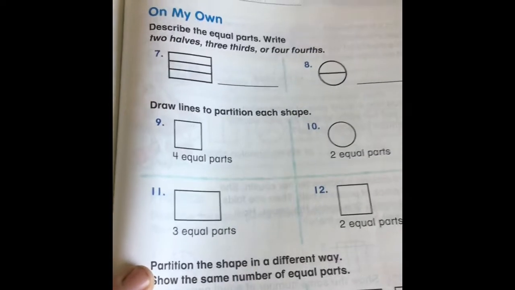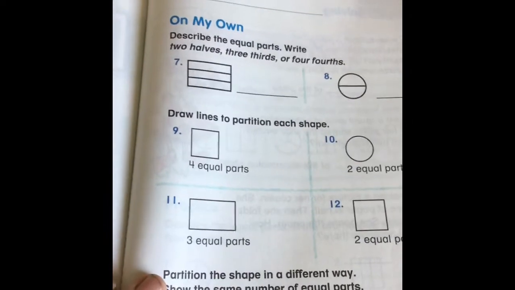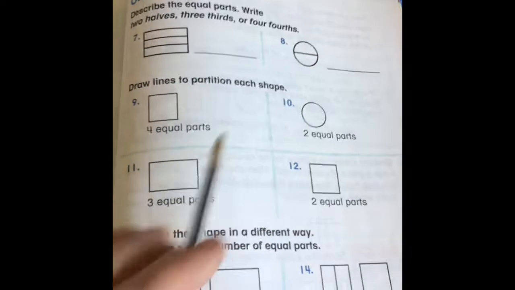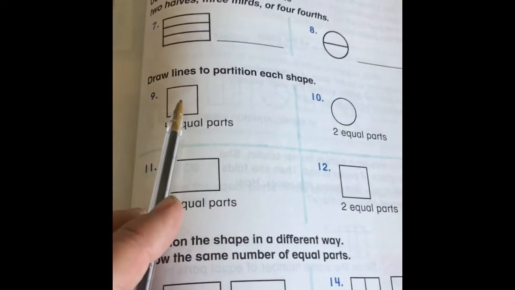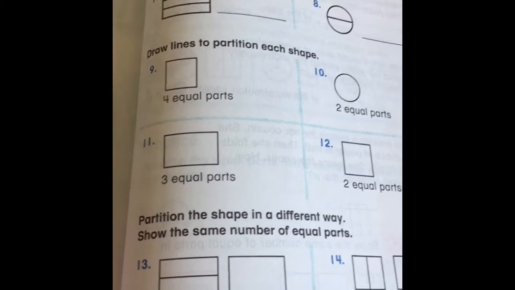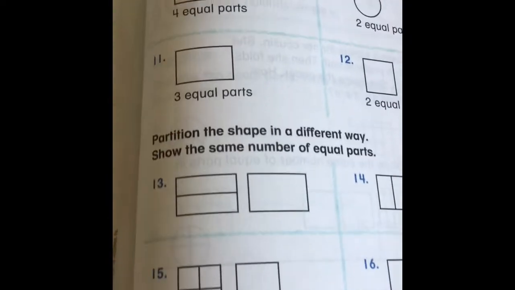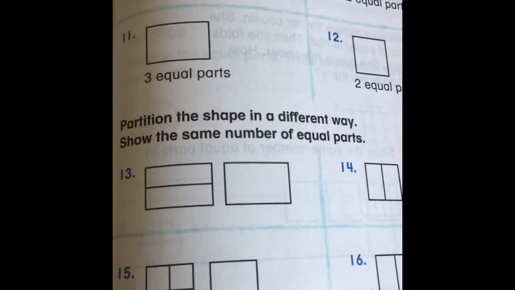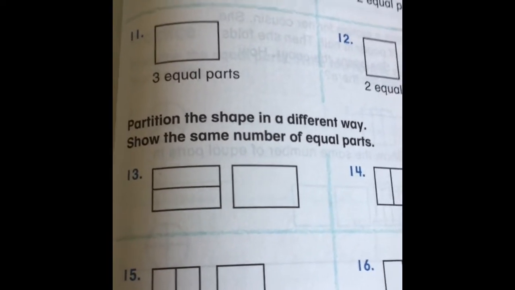Let's look at our next page here. You're going to be on your own. You're going to be doing the same thing for 7 through 12. 2 halves, 3 thirds, or 4 fourths. So you're going to be doing the same thing that we did. For 9, 10, 11, and 12, you're going to have to draw the equal parts. And then for 13, 14, 15, and 16, you're going to have to partition the shape in a different way. Show the same number of equal parts.